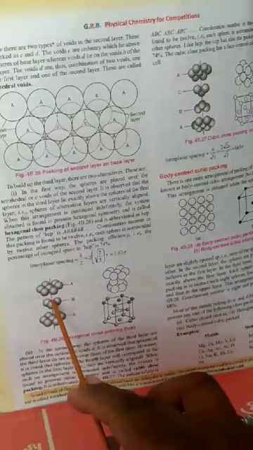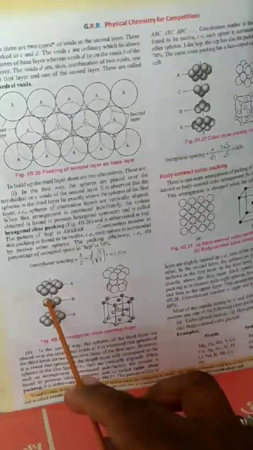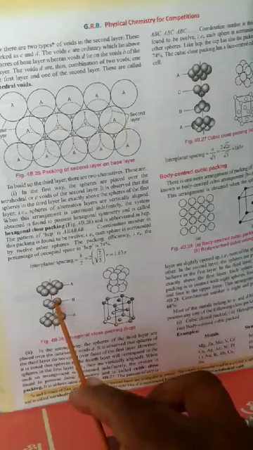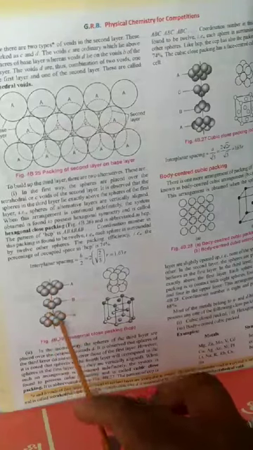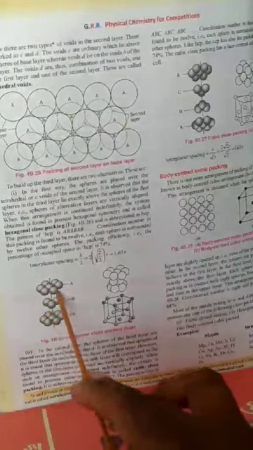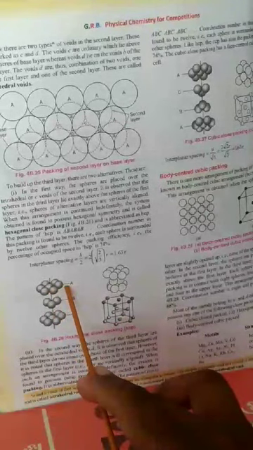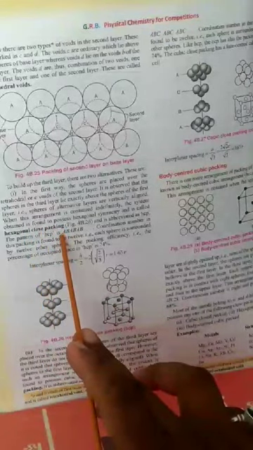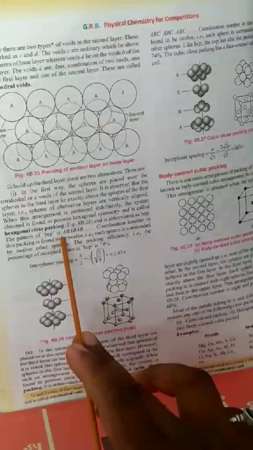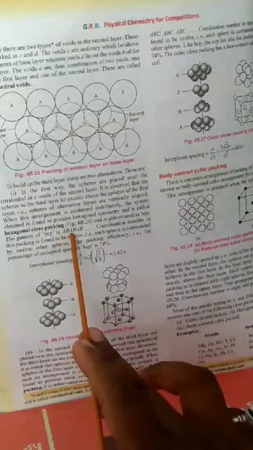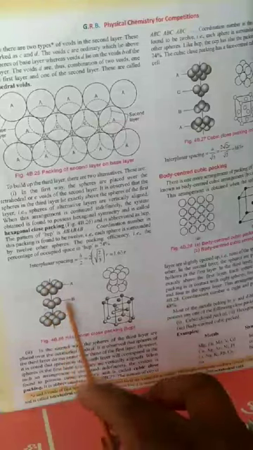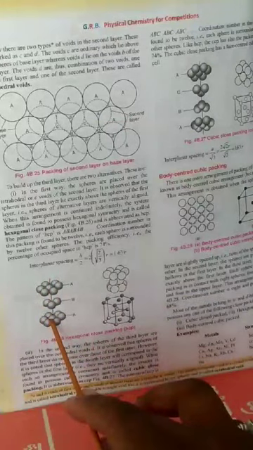So that means if this trigonal void is covered by the particles of the second layer, then it is called a tetrahedral void. If this tetrahedral void is covered by the particle of the third layer, then this arrangement is called hexagonal close packing. This type of arrangement is called AB, AB, AB type of arrangement. So therefore it is called hexagonal close packing.